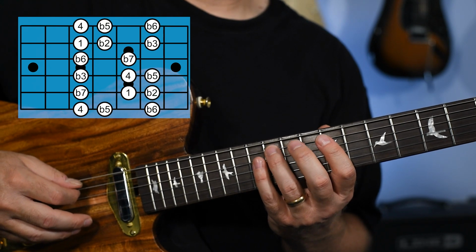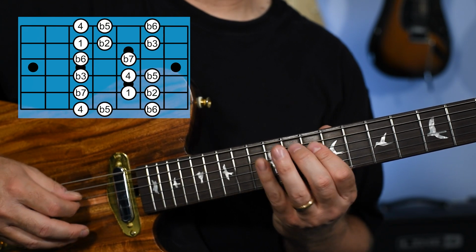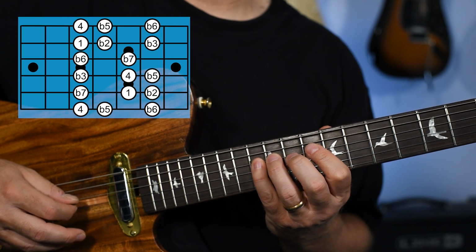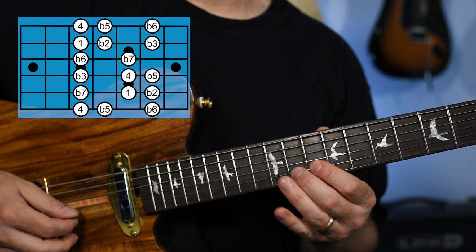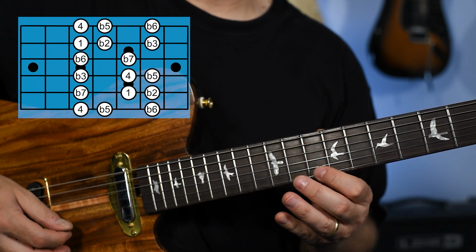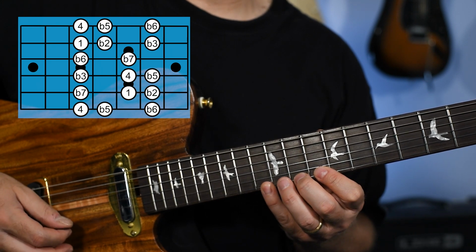All right, so here we go. It's going to go 1, flat 2, flat 3, 4, flat 5, flat 6, flat 7, 1, flat 2, flat 3, 4, flat 5, flat 6.